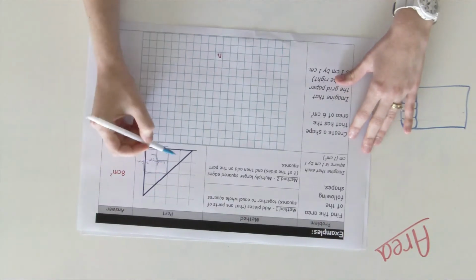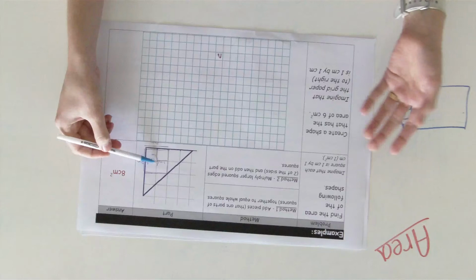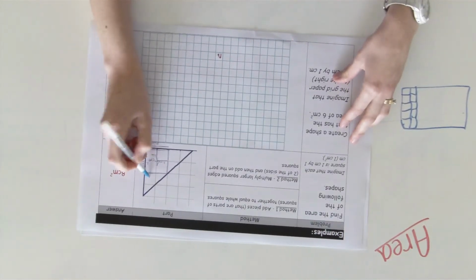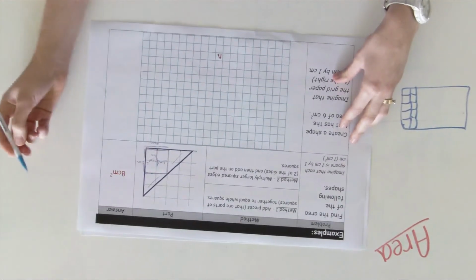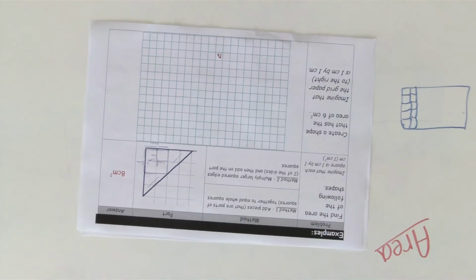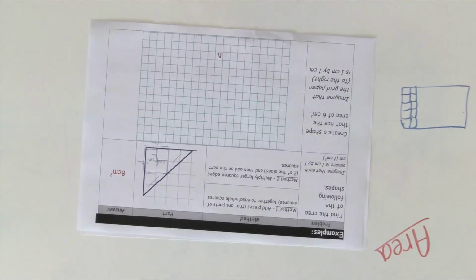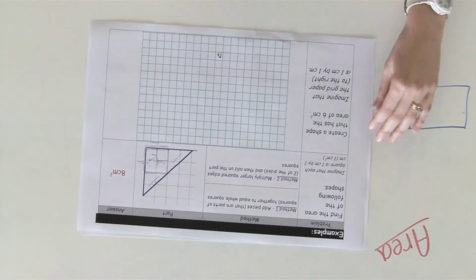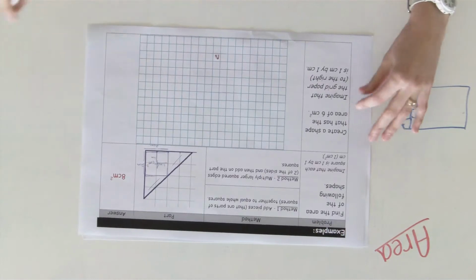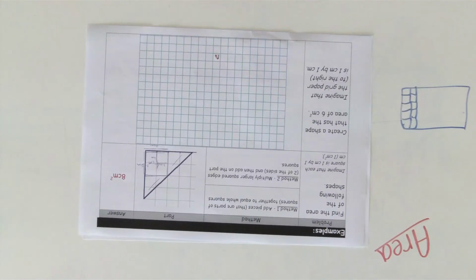But then you can add on these little bits on the end. So 4, 1 more is 5, 6, 7, 8. 8 centimetres square, or squared centimetres. So just different ways of working it out. We'll practice this lots in class. The next question says, create a shape that has the area of 6 centimetres square, or square centimetres.